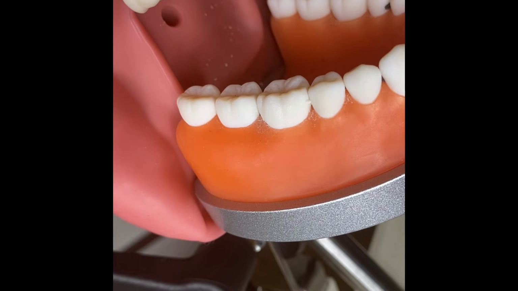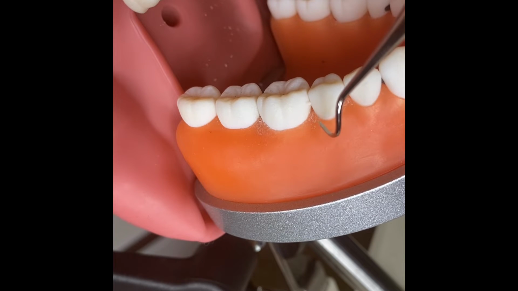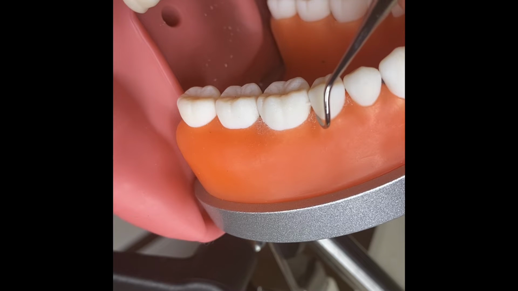The posterior sickle scaler is also a supragingival instrument only, so we will go 1 millimeter subgingivally at most. Again, at the distal buccal line angle of number 29, side to side, pivot, roll. Once halfway into the interproximal space, we go up, down, down.